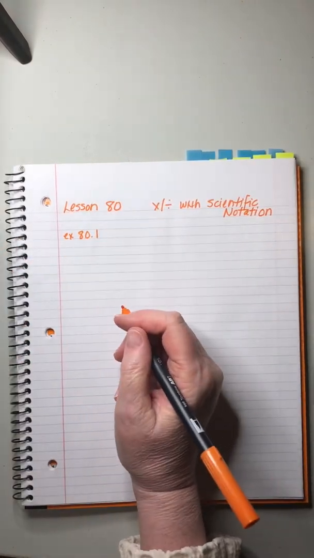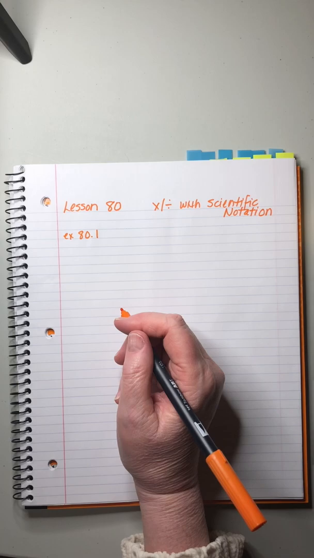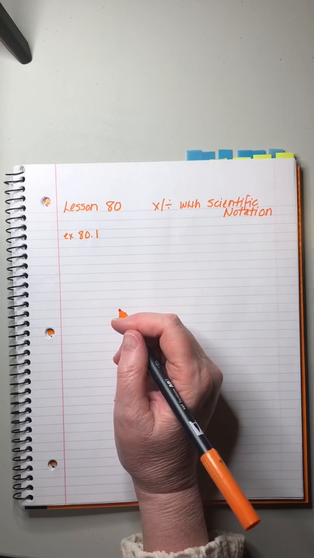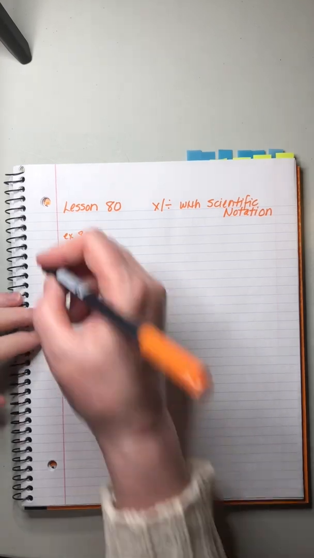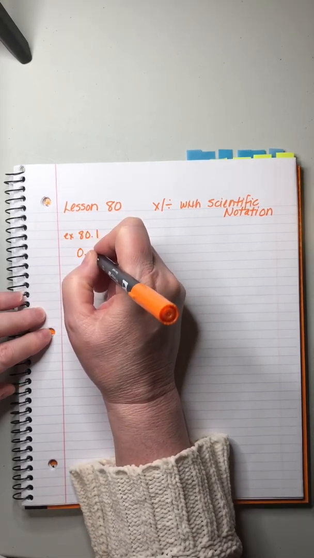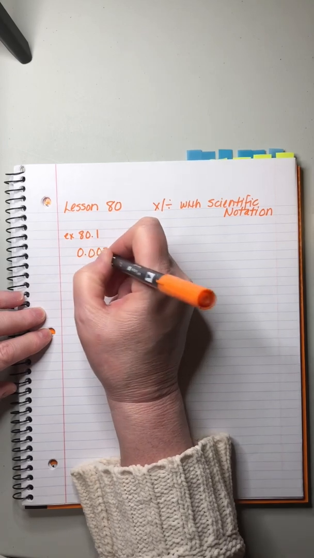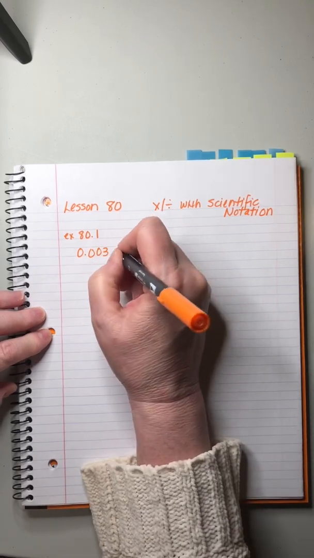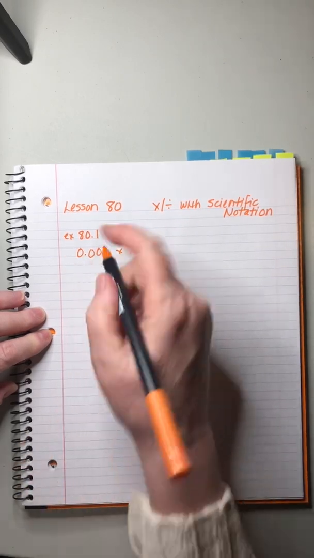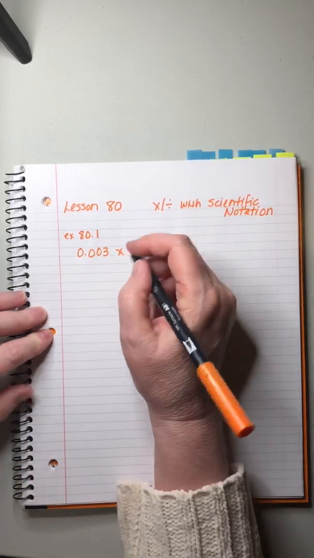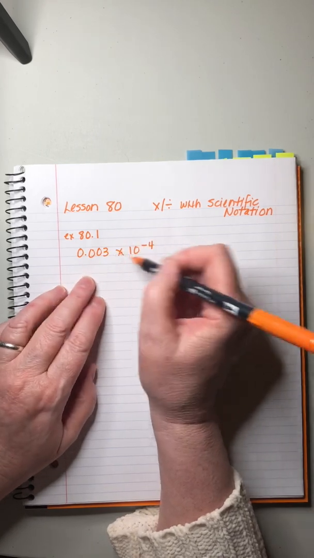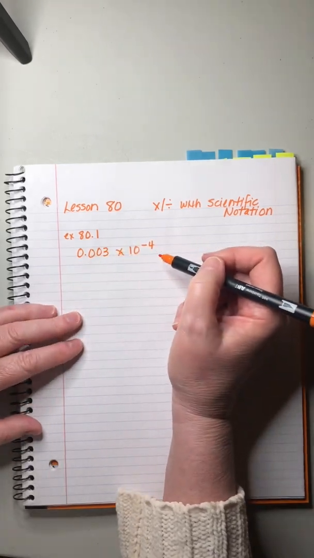80.1. Write these numbers in scientific notation and then multiply. Okay, so first we get 2 numbers. Well, they're long. They're in what I call sloppy scientific notation because they're kind of partway there, right? They've got the times 10 with an exponent, but this 3 needs to be in the ones place, and it's not. It's over here. So we're going to have to fix that. But let's look at both numbers at the same time.